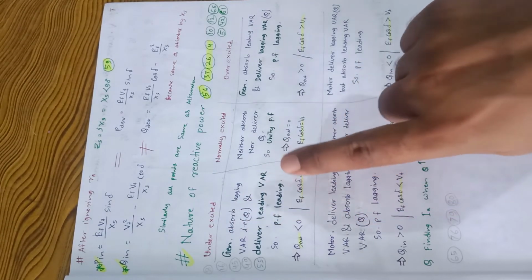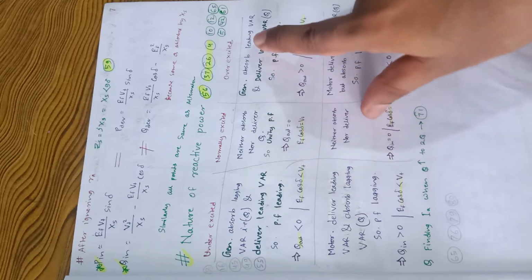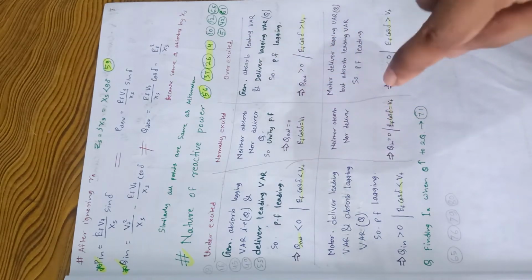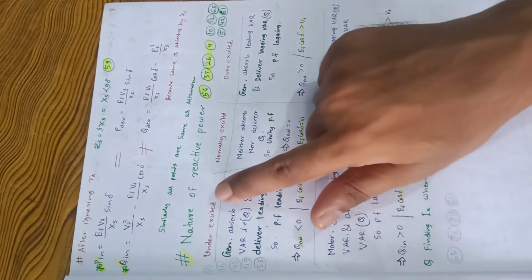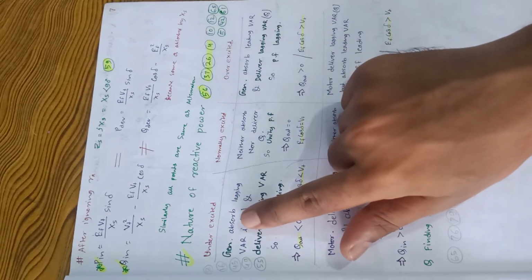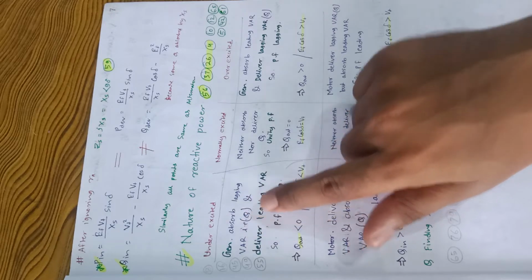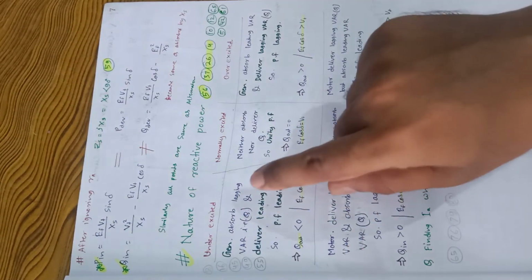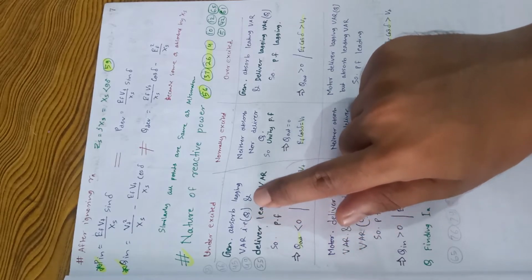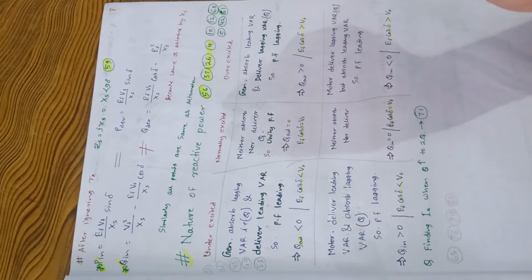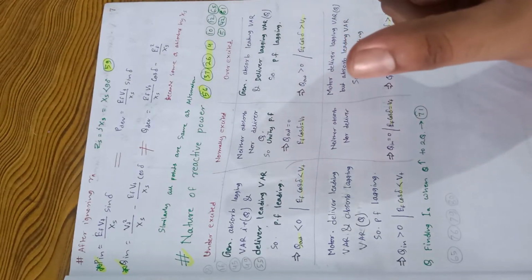Here we have discussed the under excited, normally excited, and over excited cases for generator as well as motor. When we talk about an under excited generator, it means IF, the field current, is less. An under excited generator will absorb lagging VAR. Absorbing lagging VAR means absorbing Q. The generator will absorb lagging VAR in case of under excited. Absorbing lagging VAR means delivering leading VAR.